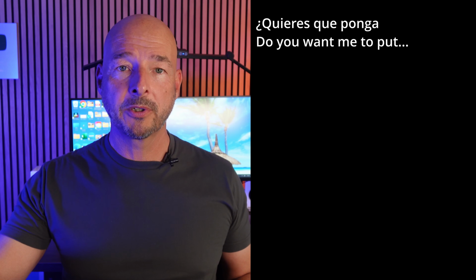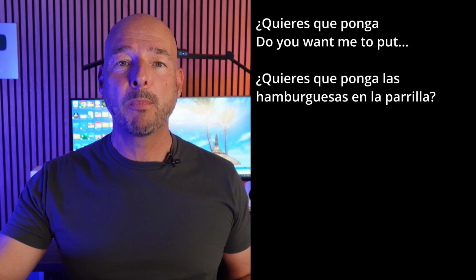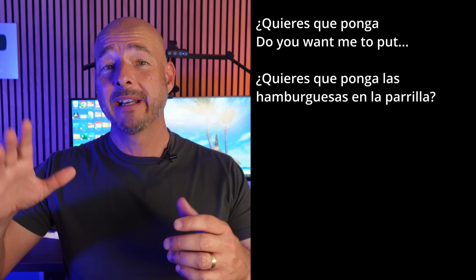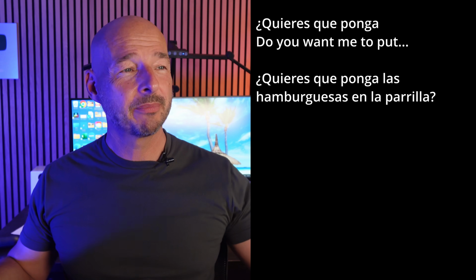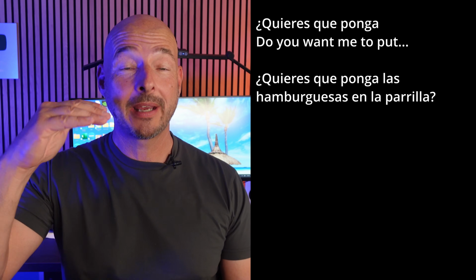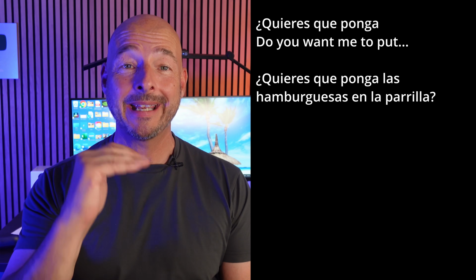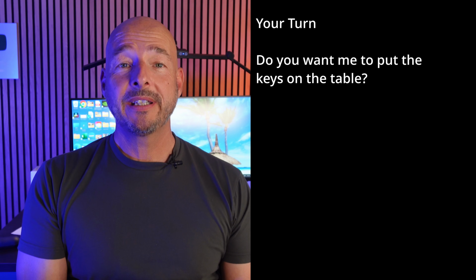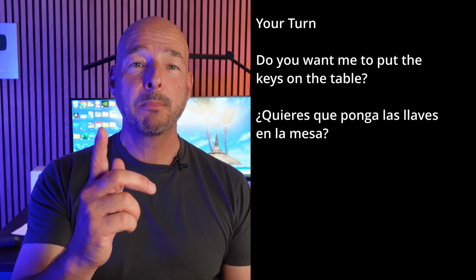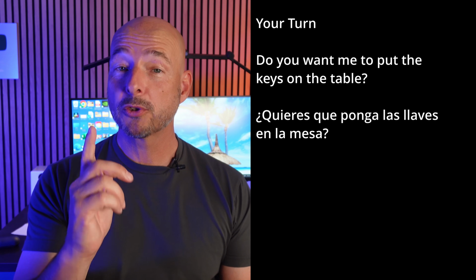Do you want me to put the hamburgers on the grill? ¿Quieres que ponga las hamburguesas en la parrilla? Or you might have said el asadero. And the actual nouns for things will kind of change sometimes, you know, based on region or country. The most important thing is that beginning. ¿Quieres que ponga? Do you want me to put the keys on the table? ¿Quieres que ponga las llaves en la mesa or sobre la mesa?